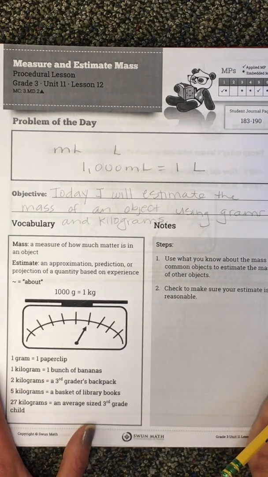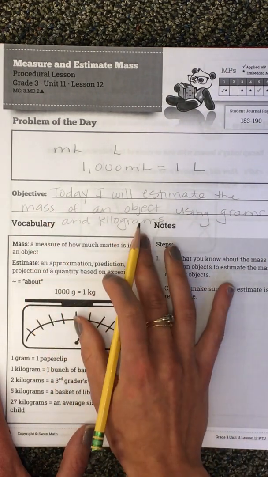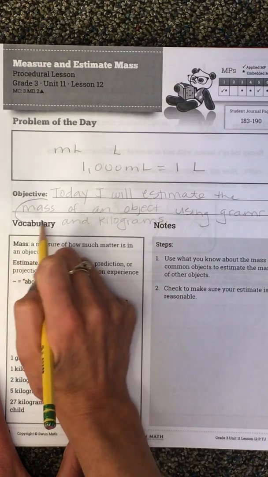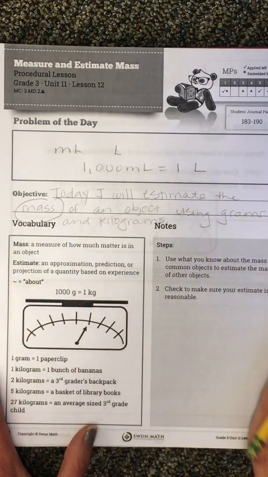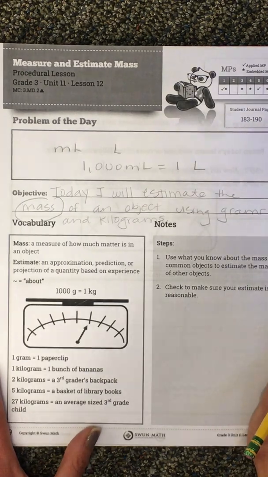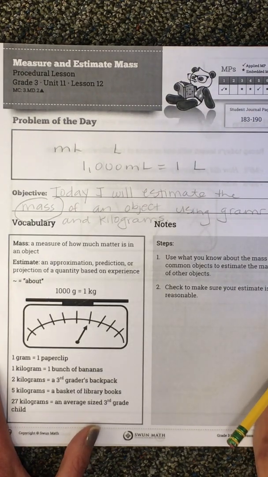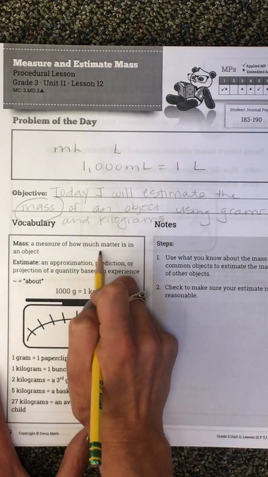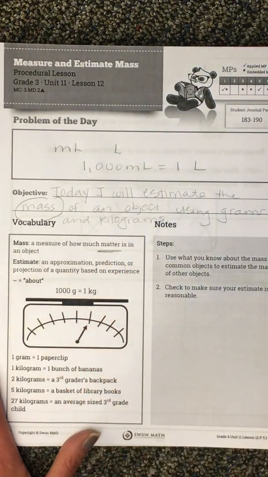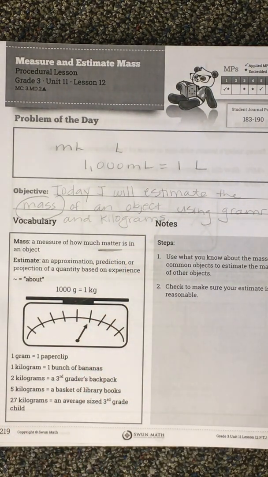So today we are continuing to measure, but we are going to estimate the mass of an object using grams and kilograms. And you might be thinking, Miss Stellingis, what is the mass of an object? Well, mass is how much matter the object is. And in science, we are talking a lot about atoms and matter. You are learning all about that.